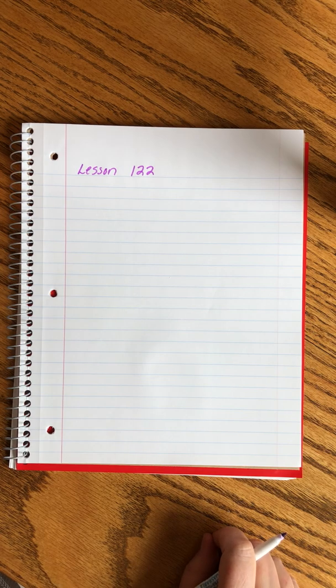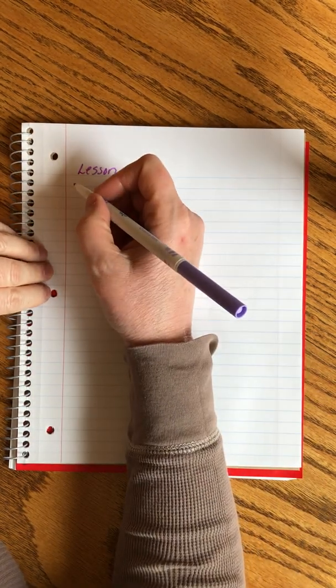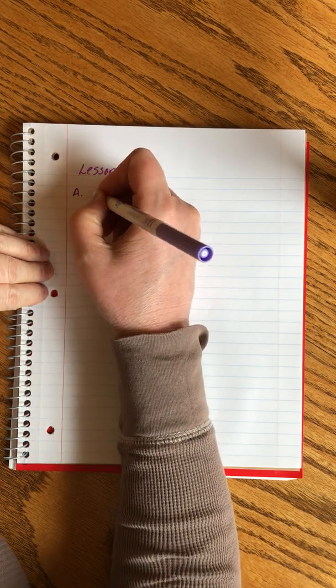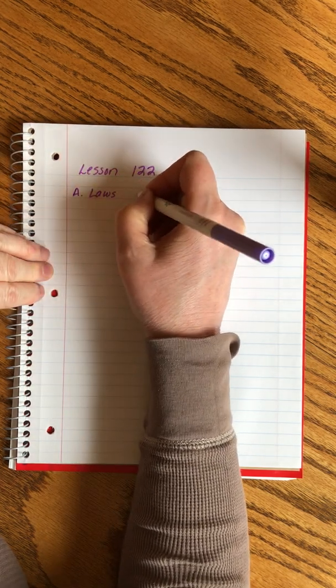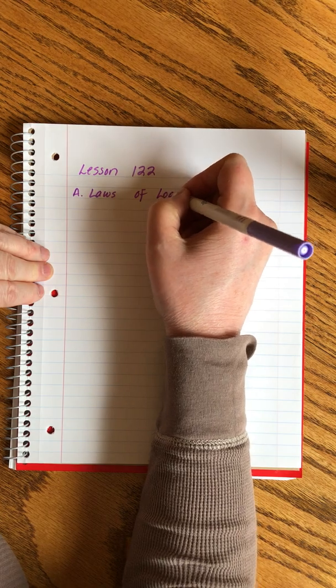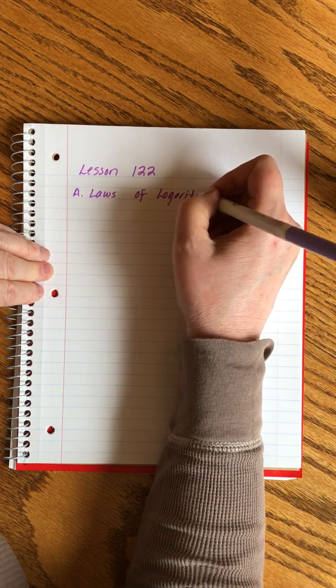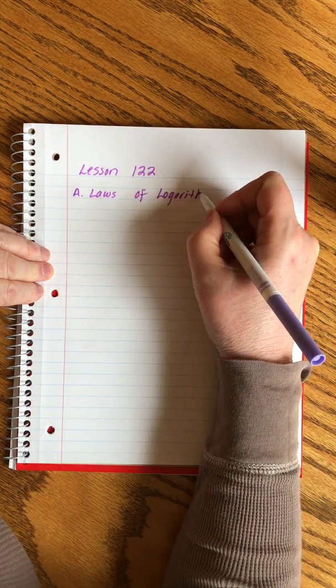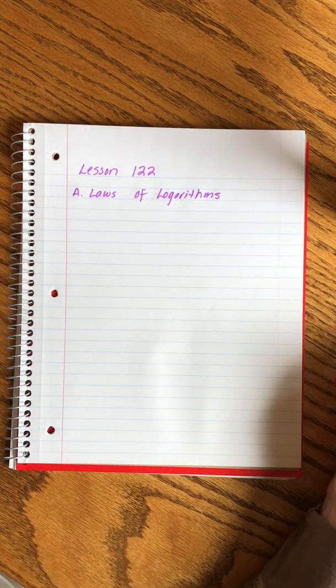In Algebra 2, Lesson 122. Part A is the laws of logarithms. And you're saying, wait, didn't we already study the laws of logarithms? Yes, we did.